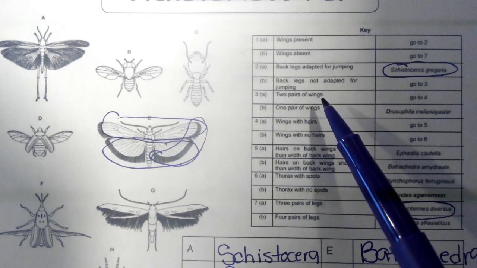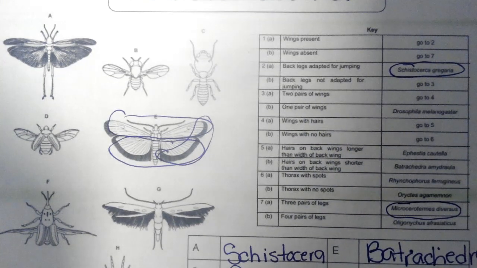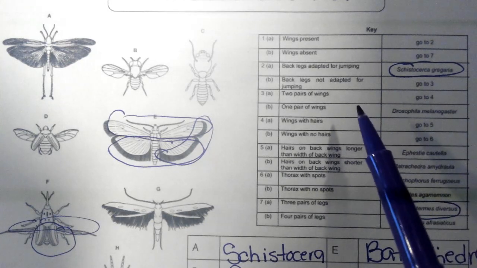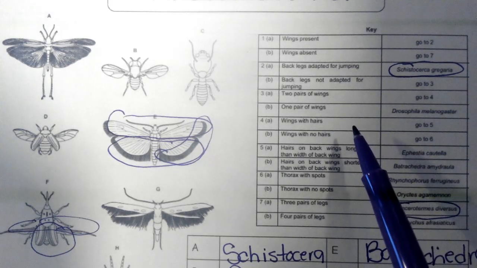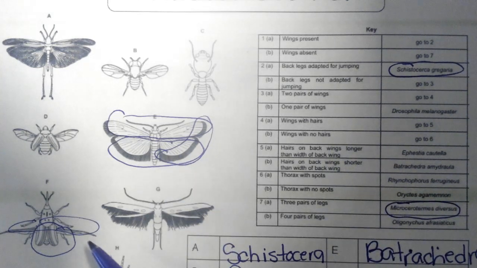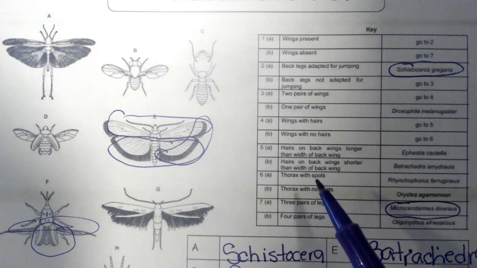He has 2 pair of wings. He has 1 pair of wings. He has 2 pair of wings. This is a pair, and this is a pair. So he has 2 pair of wings. We go to 4. The wings have hairs, or the wings have no hairs. These wings have no hairs. So we go to number 6.